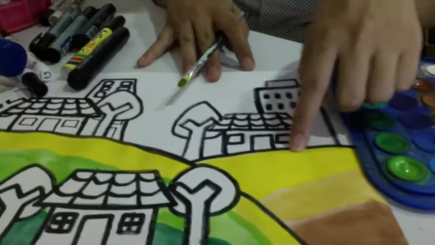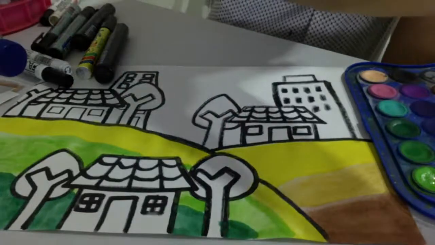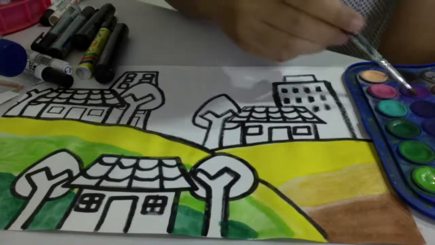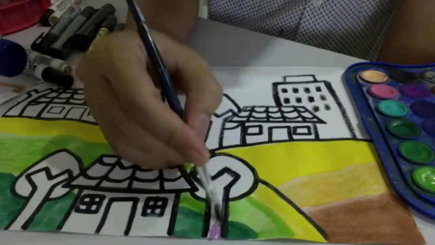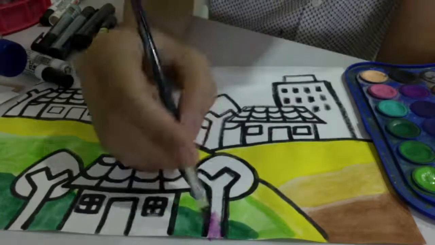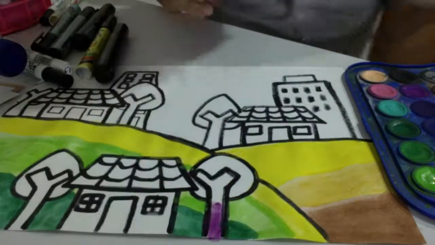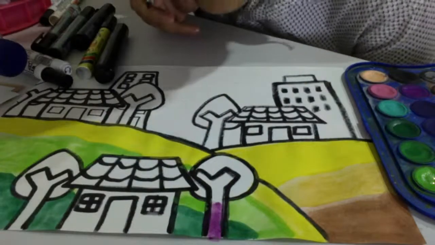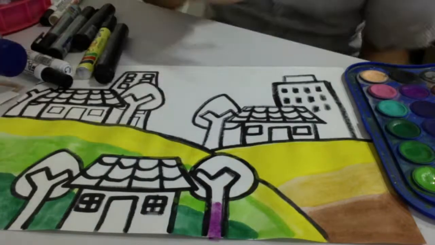Okay. Next, we're going to move to another. I'm going to make the tree using a very good color, using the purple. Mister, you're so fast. I'm sorry, Divanka. Okay, I'm going to wait then.